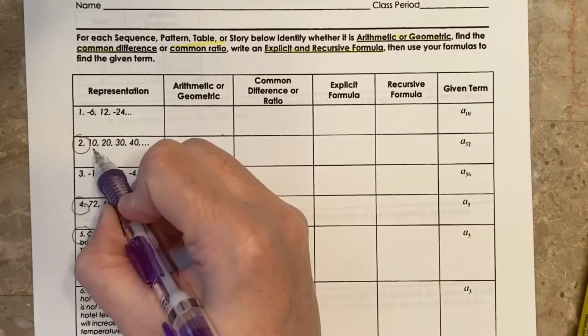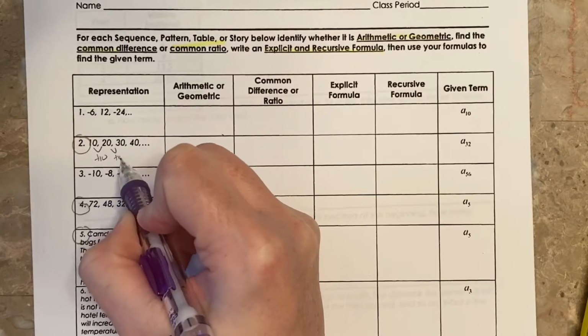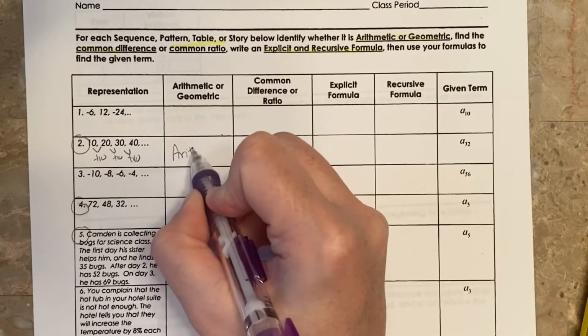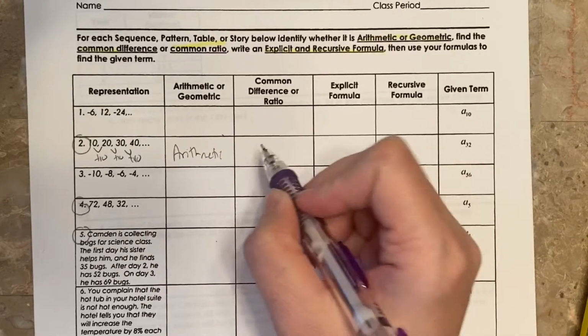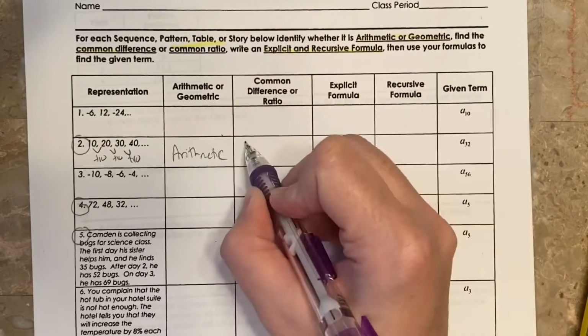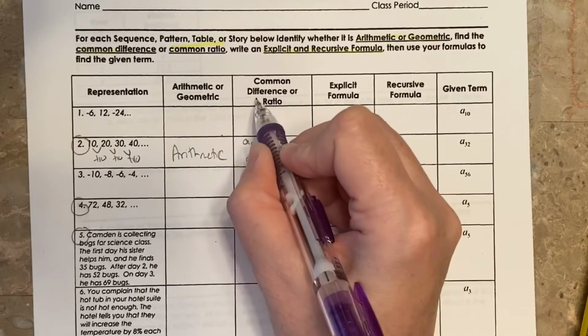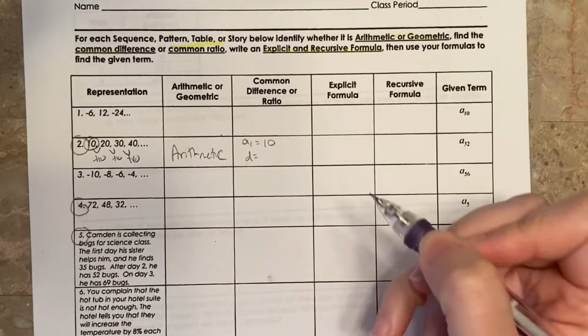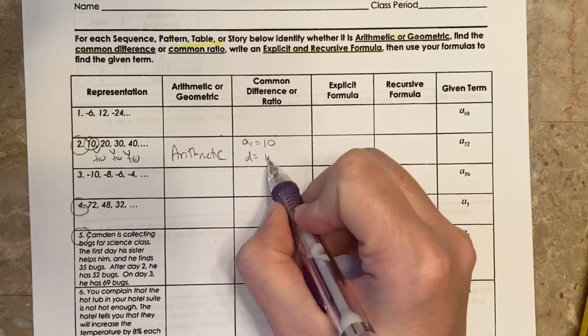So definitely you can see that these numbers keep going up by 10. And because they keep increasing by 10, we know, or hopefully we know, that that's going to be arithmetic. So I know to get my explicit and recursive, I need a sub 1 and my common difference. So a sub 1 is always the first number in the list, so that's 10. And the common difference is also 10.